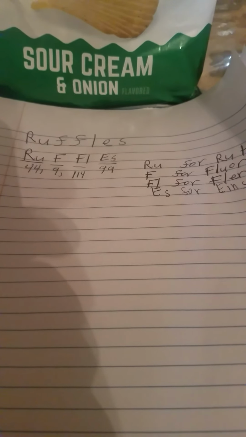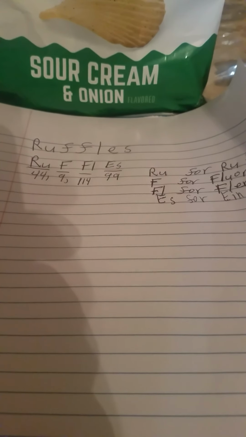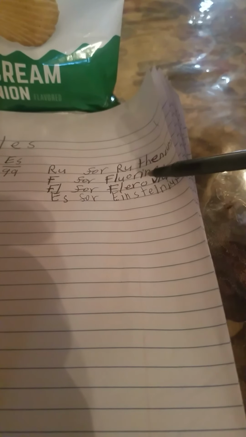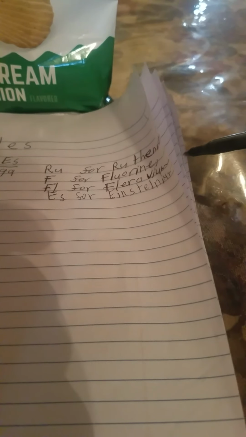Capital RU, capital F, small L, capital E, small s. And then you just name it right here. Ruthenium, fluorine, flerovium, einsteinium. Now remember, I've seen the element flerovium spelled with a V between the R and the O. But in this case, I don't see it here. It depends how you see it.